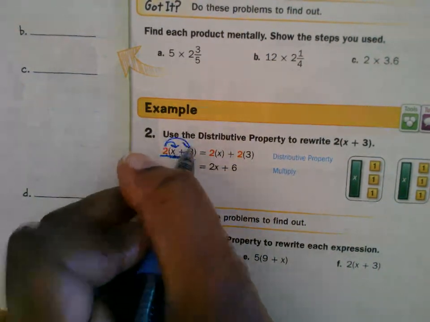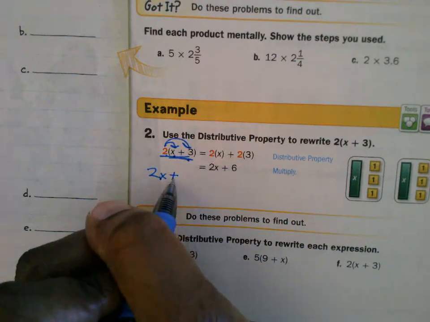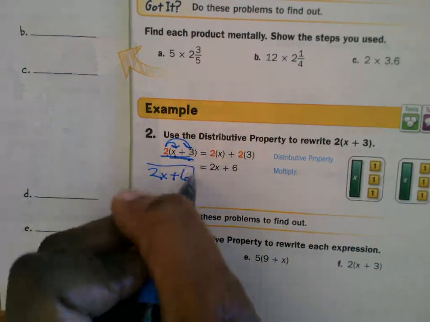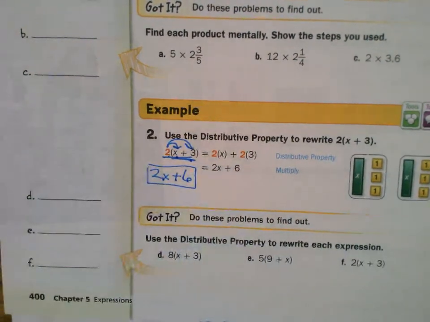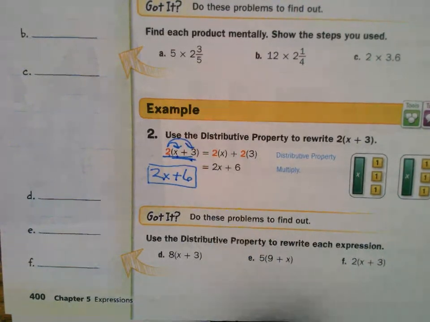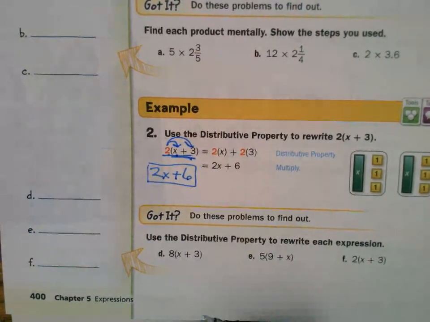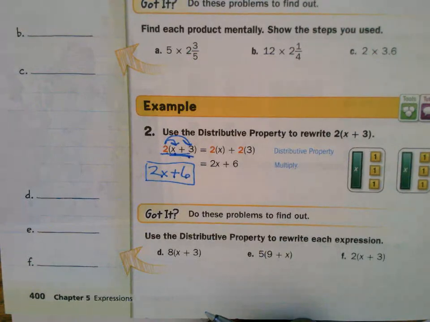Multiply 2 times 3, that gives you 6. Okay?